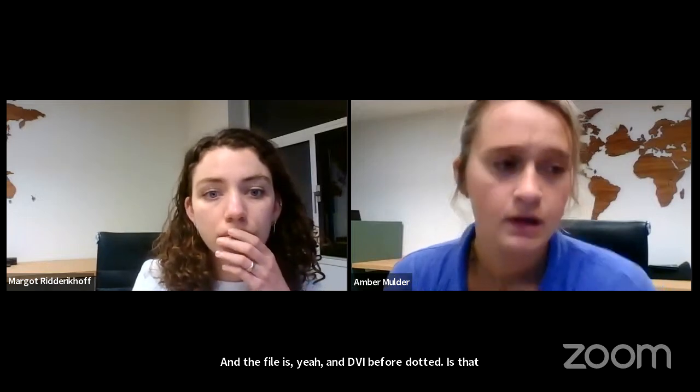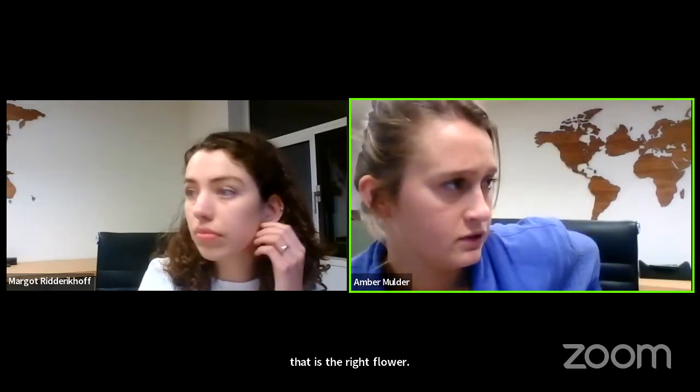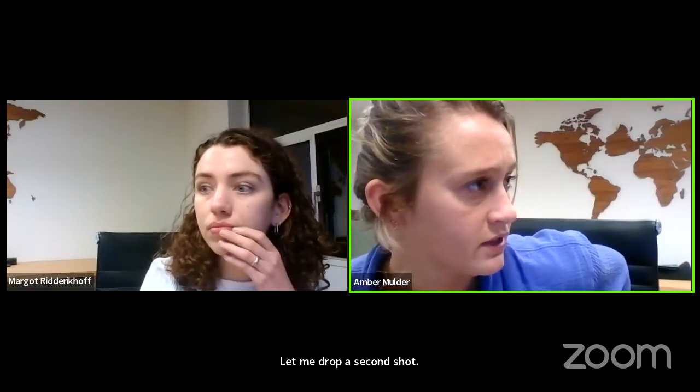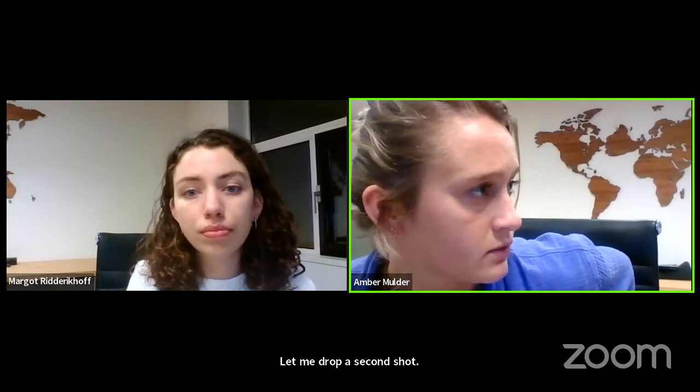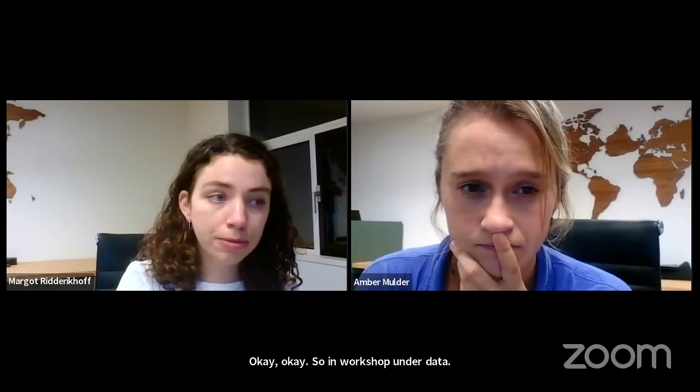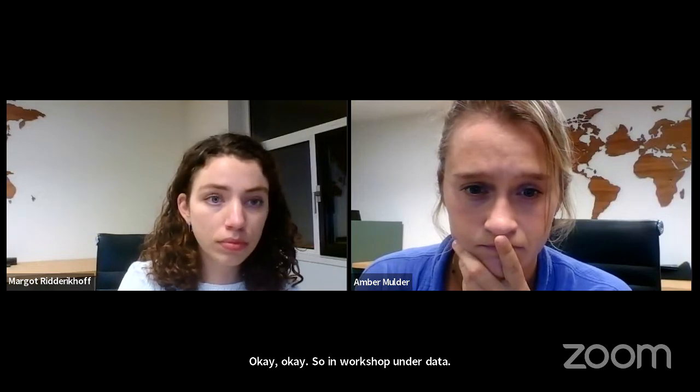Let me drop a screenshot. I think you're reading the solution file. NDVI before .tiff. That should be 1 because that's only the NDVI. Okay. So in workshop under data, I don't see a subfolder for solutions though.